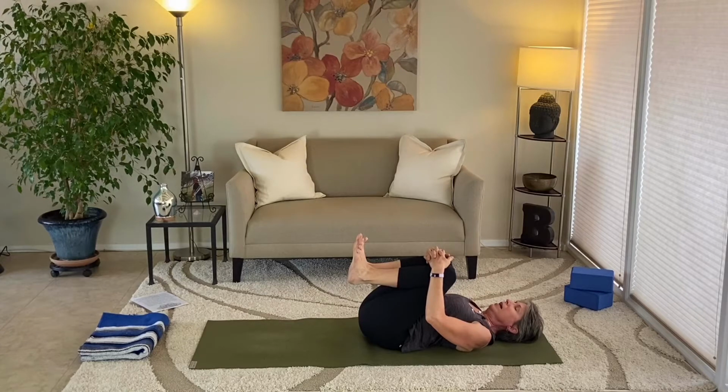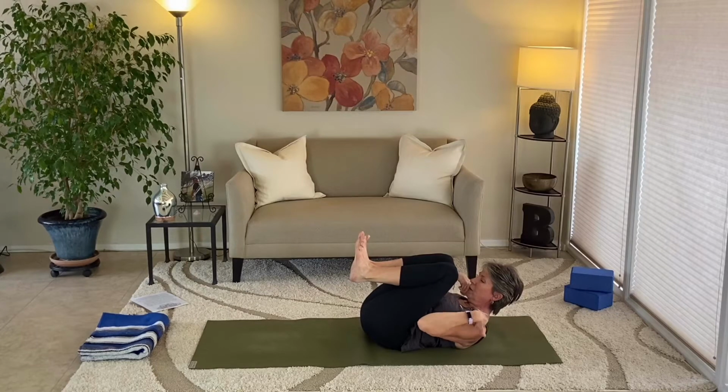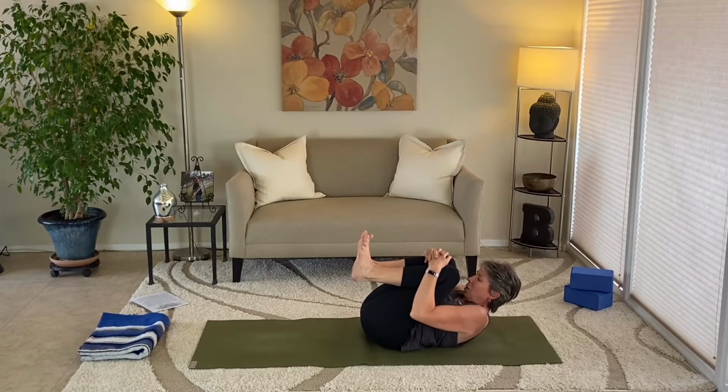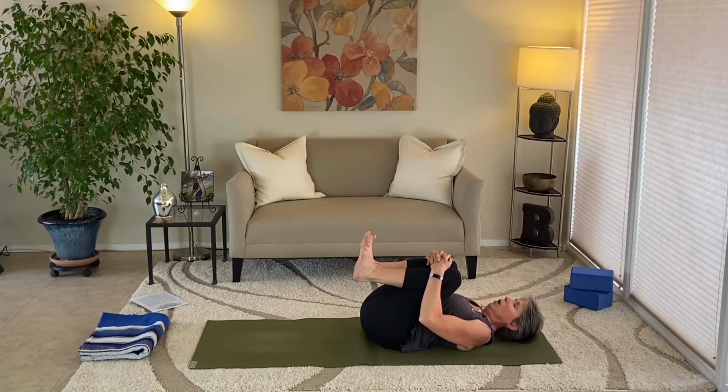Inhale, with your exhale, lift your head up towards the knees, shoulders down, neck long. So try to compress the belly with the thighs and take big breaths at the same time. Keep the shoulders down away from the ears, so we don't want those shoulders crowding the ears. Don't let those shoulders roll down towards the mat. Big, slow breaths. Inhale, lower the head.